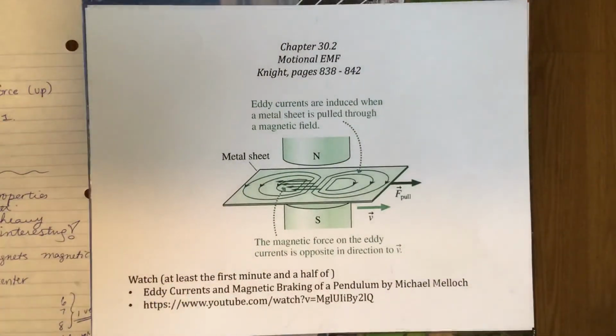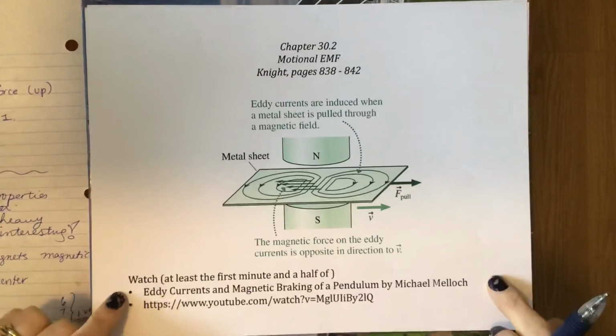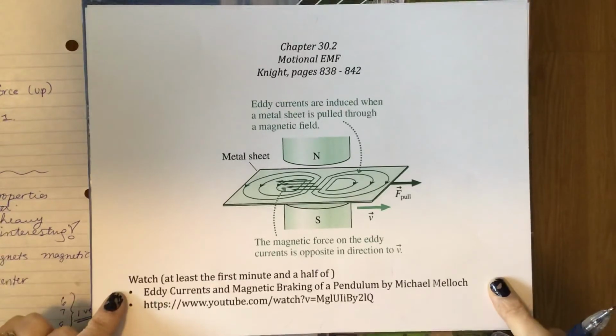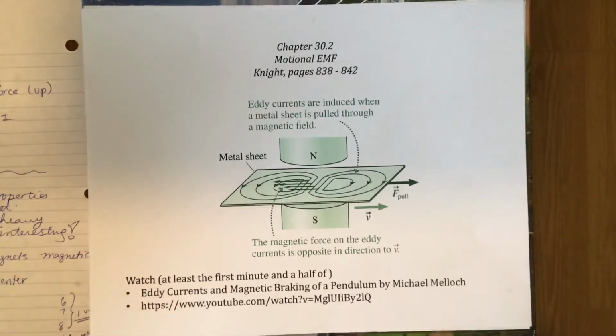And that application is magnetic braking. That incorporates the idea of magnetic force along with induced current. So again, I would normally do a demo of magnetic braking in class. Here's another video by the same guy as the last video. It's called Eddy Currents and Magnetic Braking of a Pendulum by Michael Mellick.